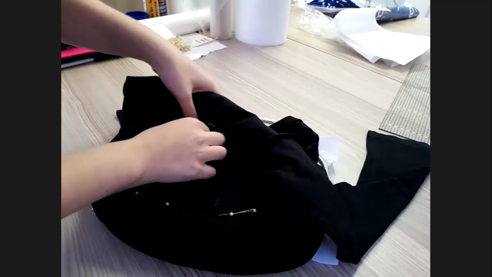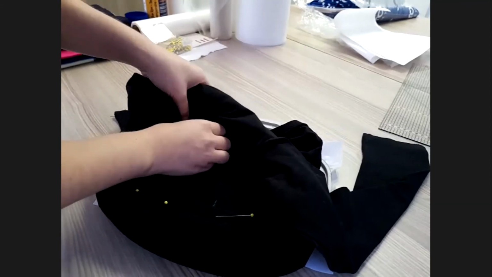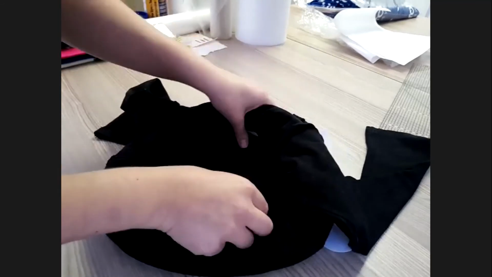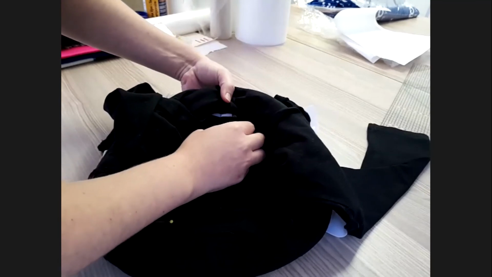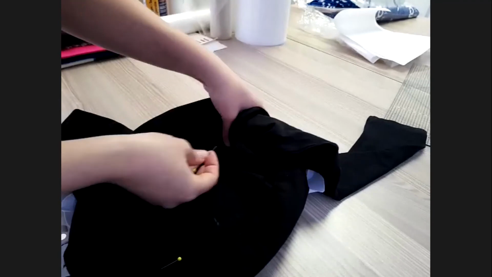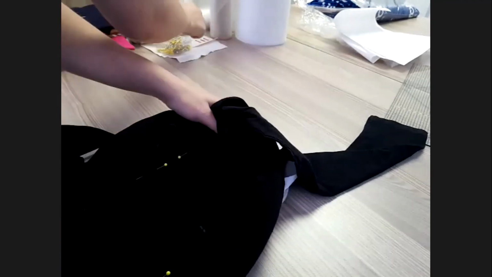I'm not going to pin too much now because otherwise I'm going to take all of your time, because I can go crazy with pins. Okay. And make sure at least you have 3 on each long edge, and 2 on short edges. That is a good general rule of thumb to have your project stay in place.